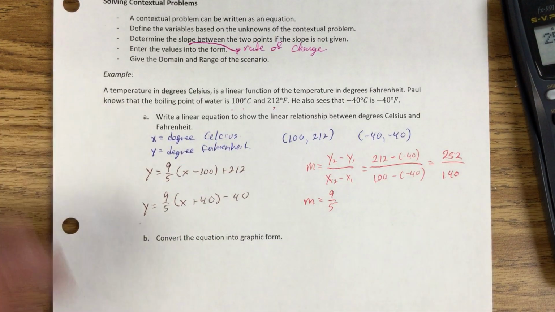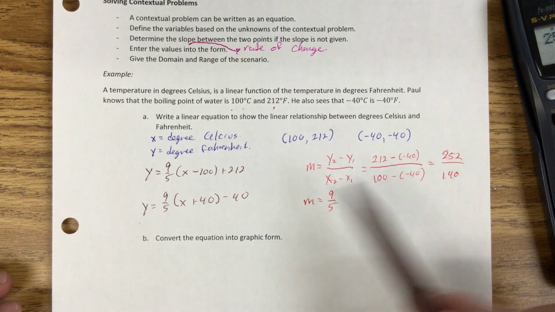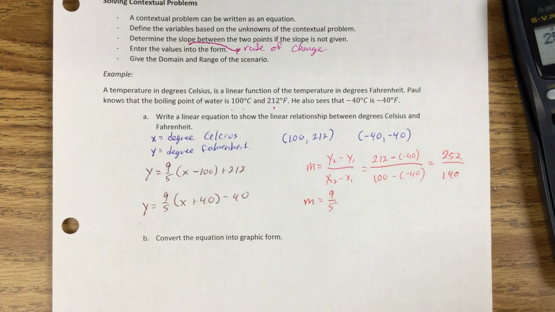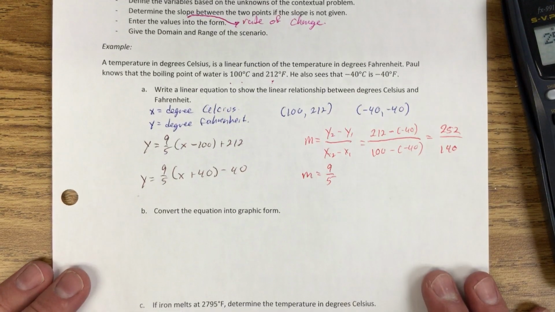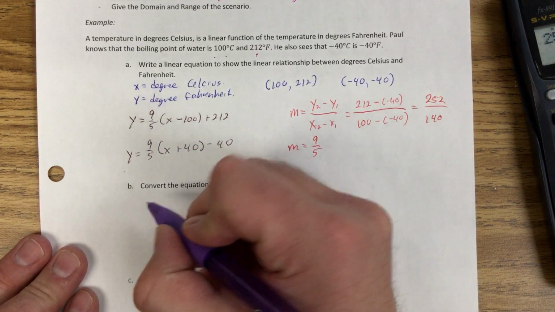Those will be our 2 equations using slope point form. And again, we can do that because we have our slope, which we found, and we have a point. We need to know at least 1 point, and if we know 2, then there's 2 different kinds that we can do.